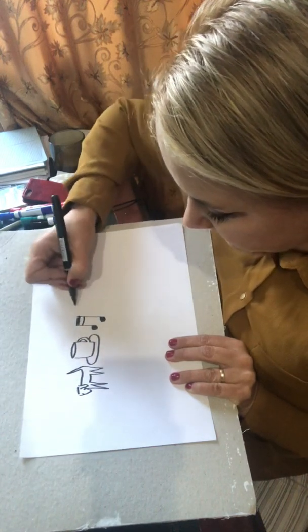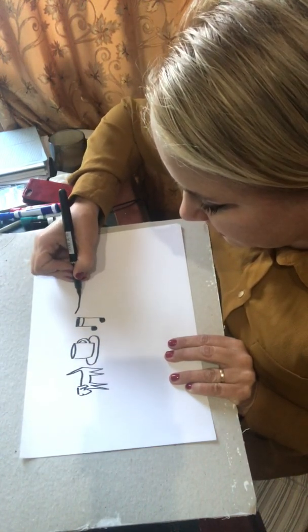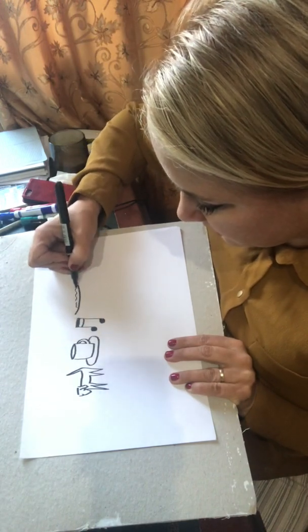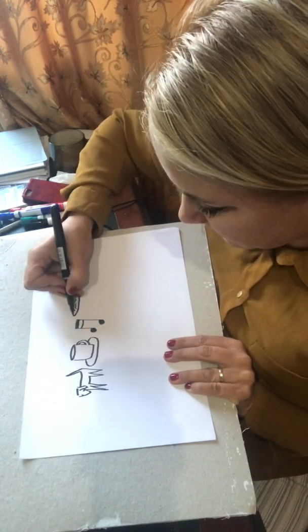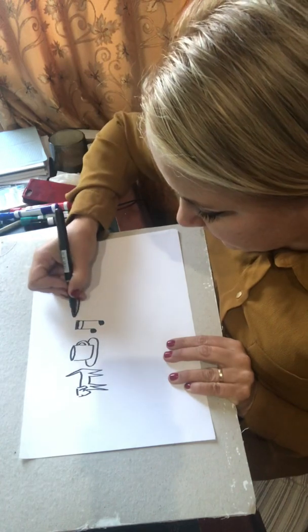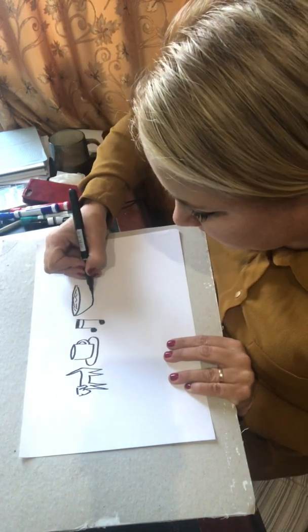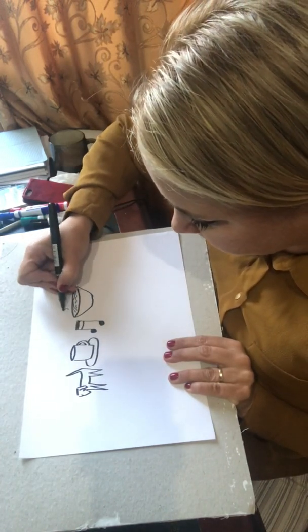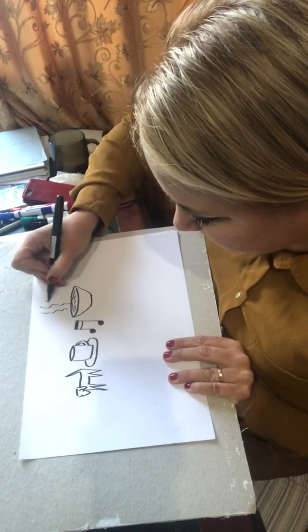Okay, and then I have to have something to eat, so I'm going to draw a big bowl of hot porridge. So again, I need to put a symbol that this is a warm bowl of porridge, so I'm going to put some kind of wiggly lines like that.